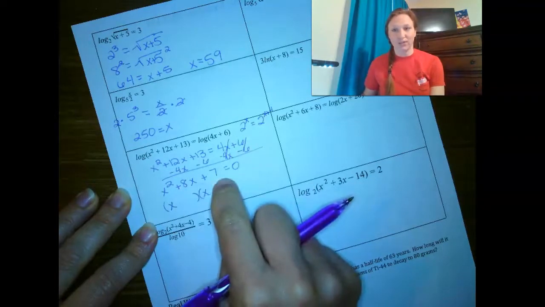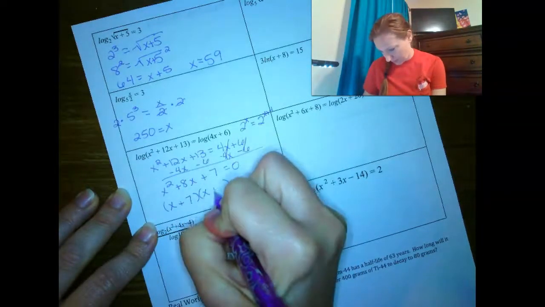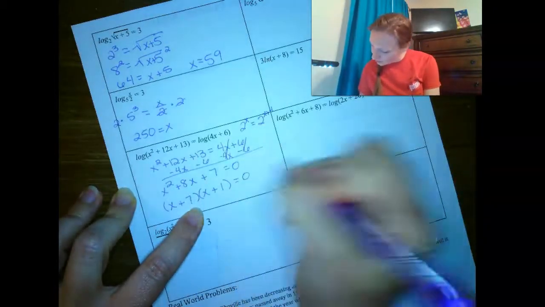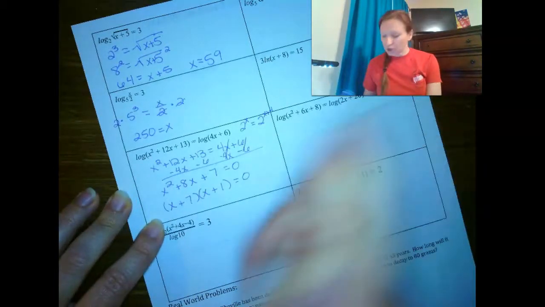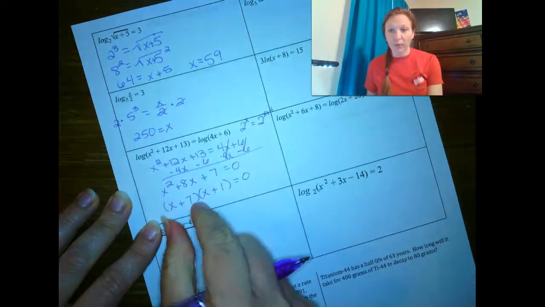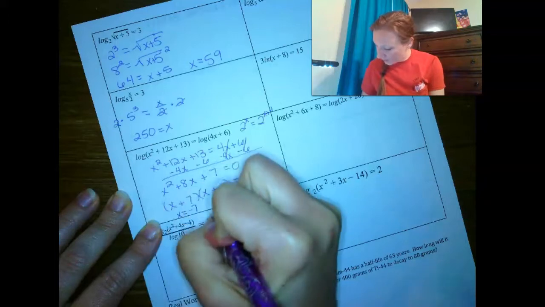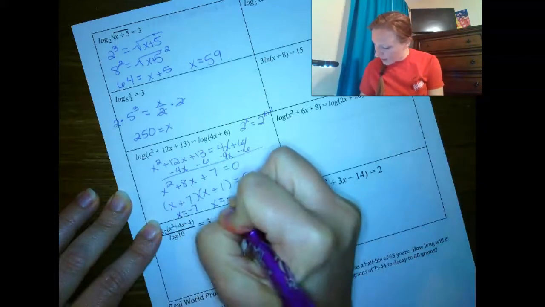Well, there's only one thing that multiplies to 7. It is 7 and 1, and those do add to 8. So I already have my factors. Now to get the solutions, remember we use the zero product property. We set these equal to 0. One answer is -7 and one is -1.